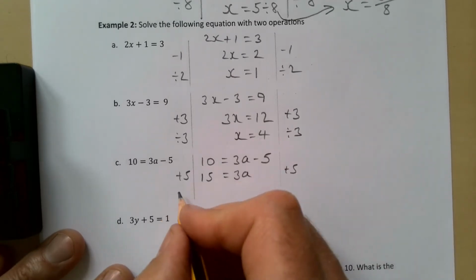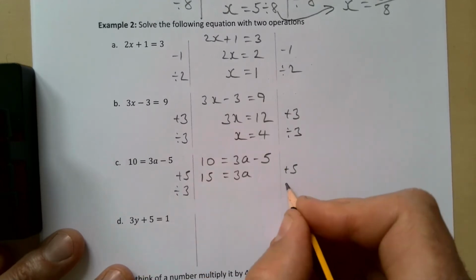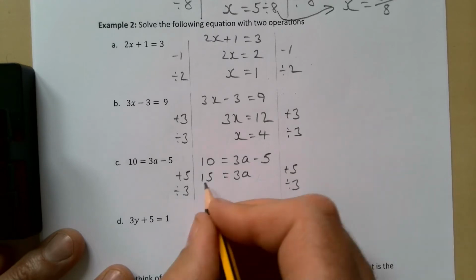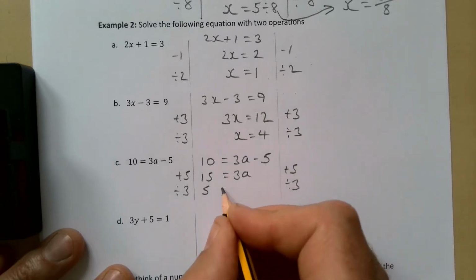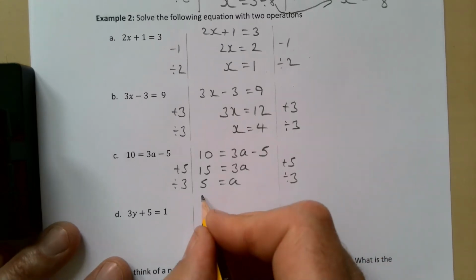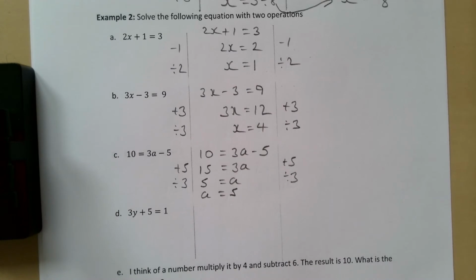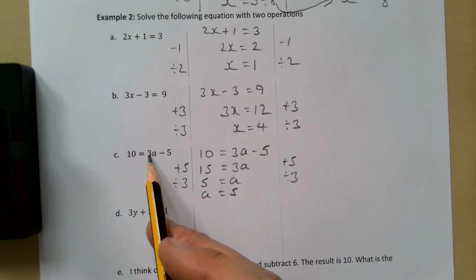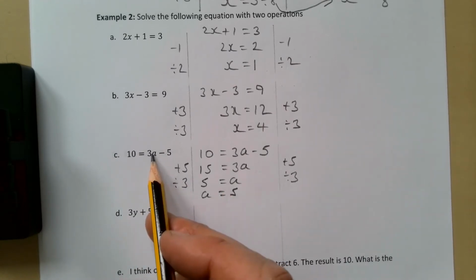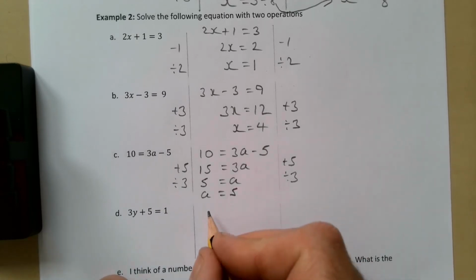Again, I hope you see that. Divide both sides then by 3. Divide this by 3, I get 5. Divide this by 3, I get a. And then, as I said, I would like the final line to say a equals 5. Does it work? Let's check and see. 10 equals 3 times 5. 15, take away 5 does equal 10. So that one does work for us.